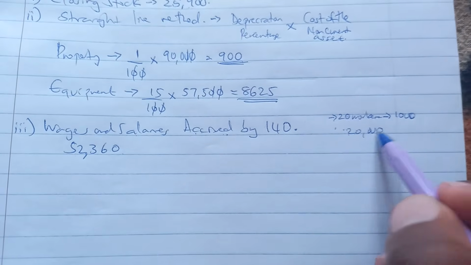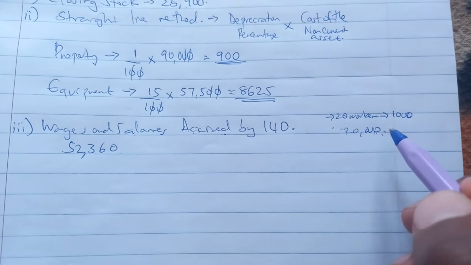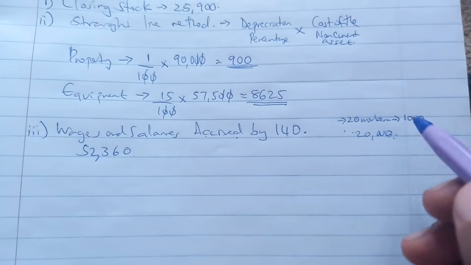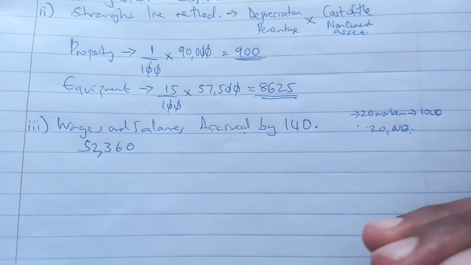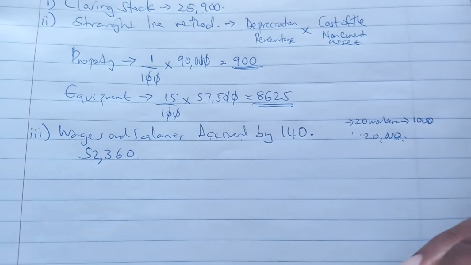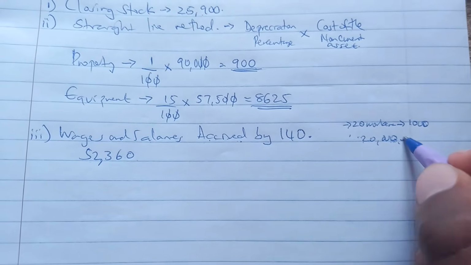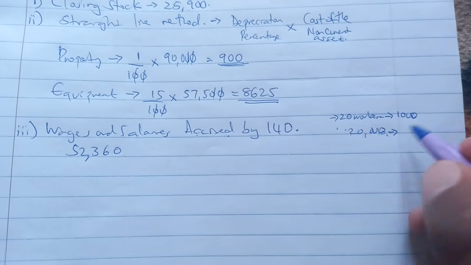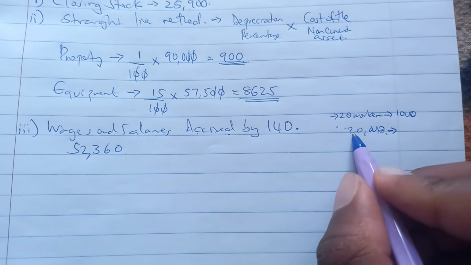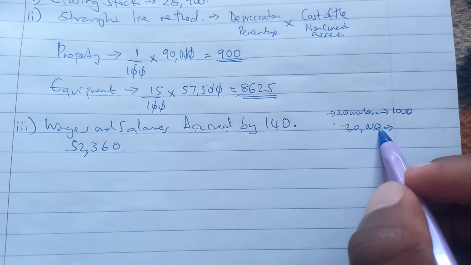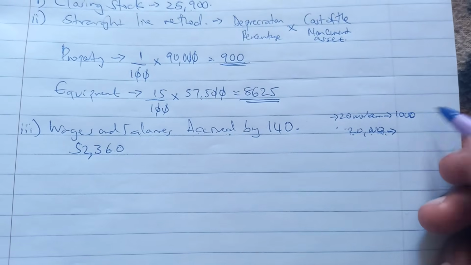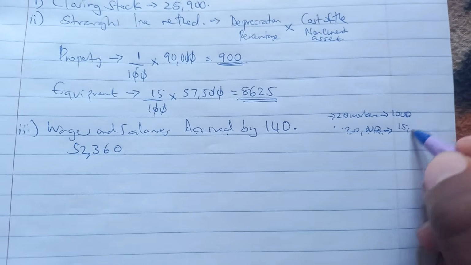This is what is expected, and the income statement records the expected value of expense. So let's say you are to provide for 20,000 as the wages, but you provide 15,000.